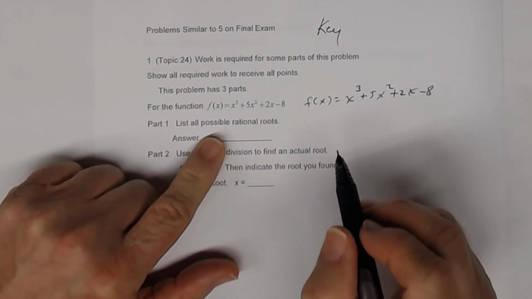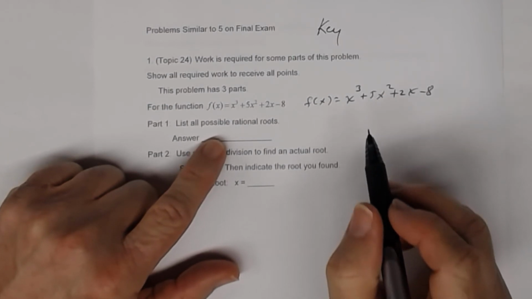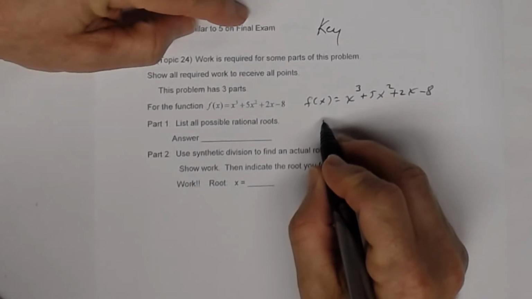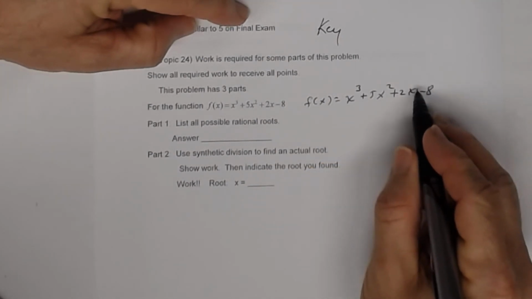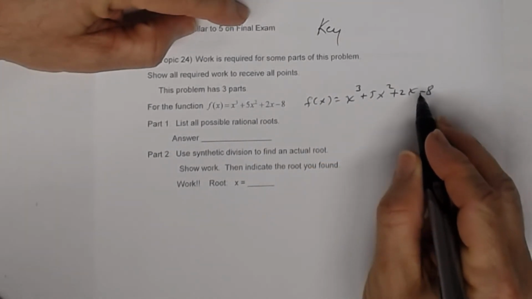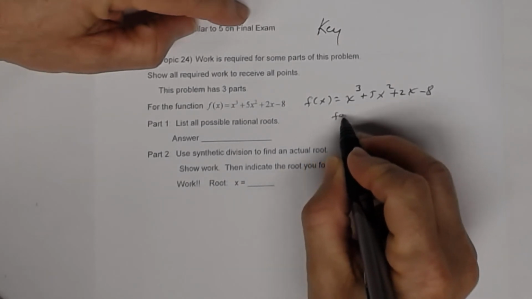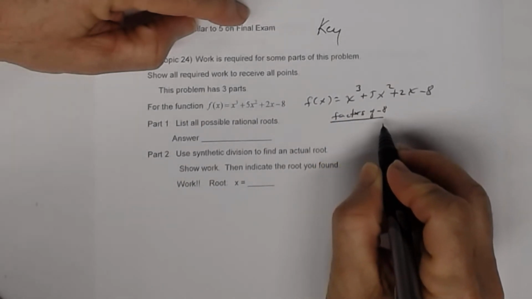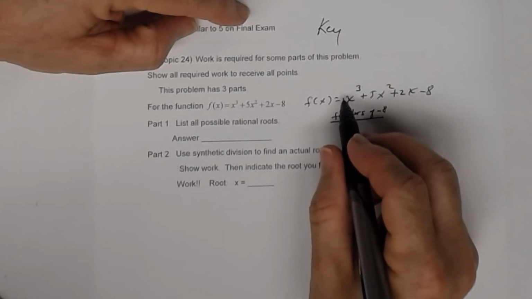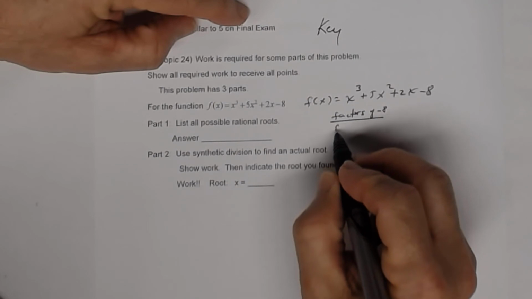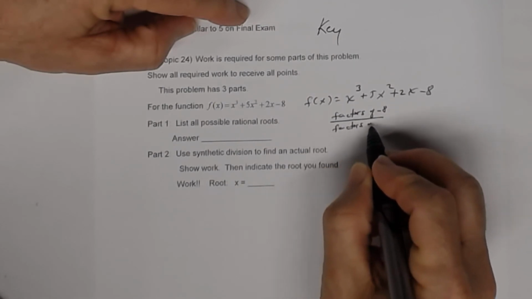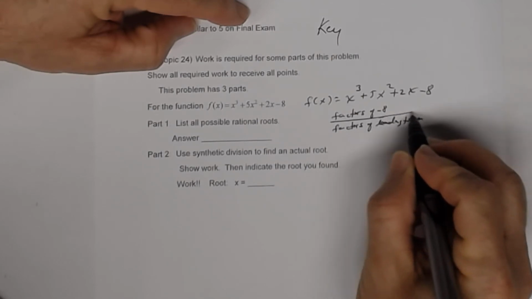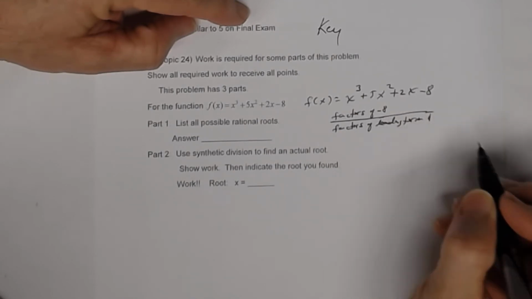So to find the possible rational roots of a polynomial function, you're basically going to look at the quotient of the factors of the constant term. So I'm going to write it like this: factors of -8 divided by the factors of the leading term, which is in this case +1.